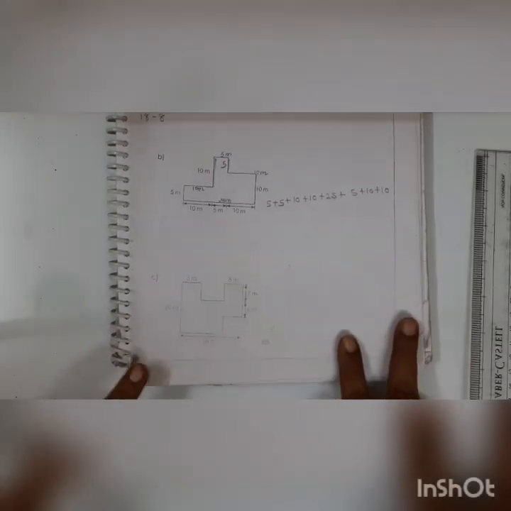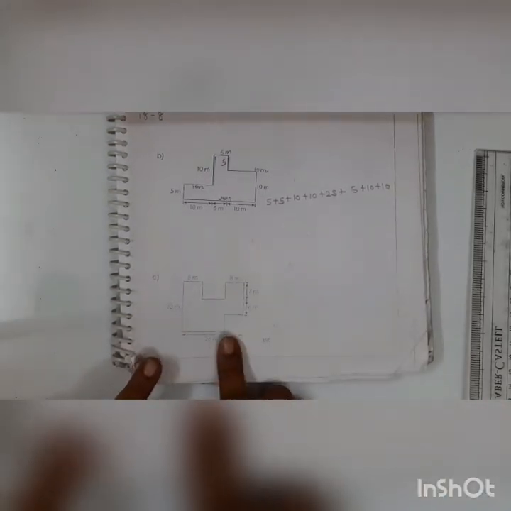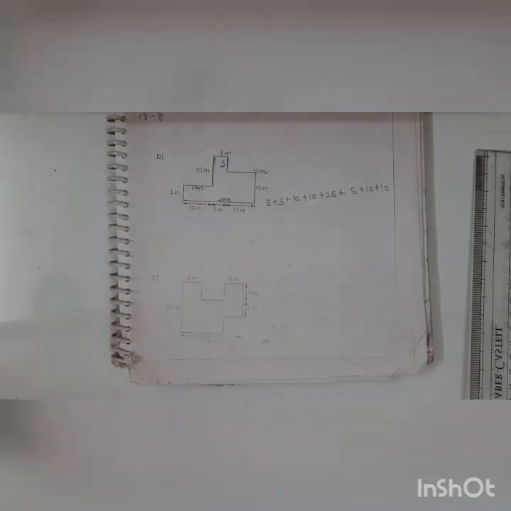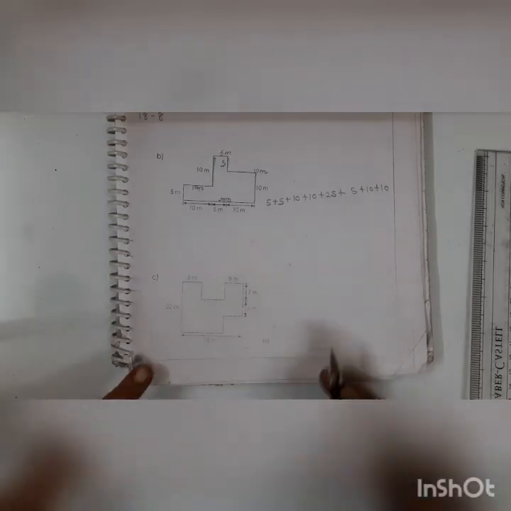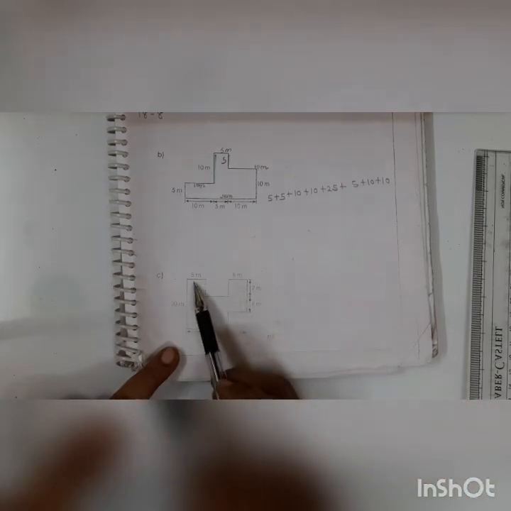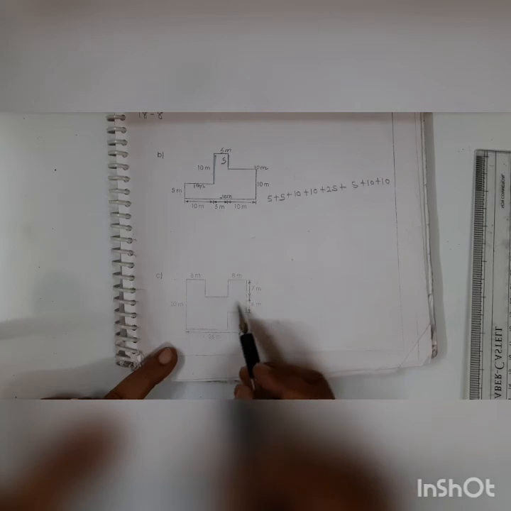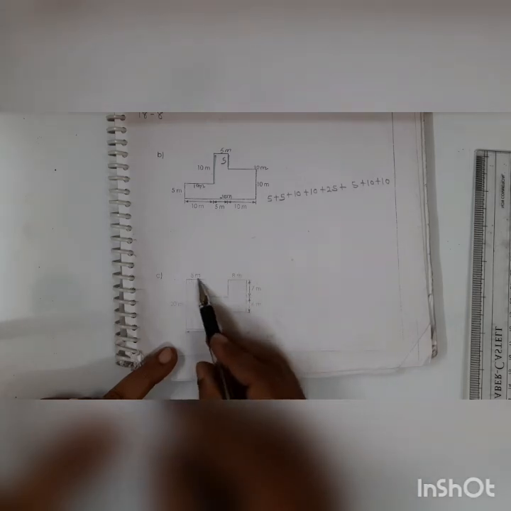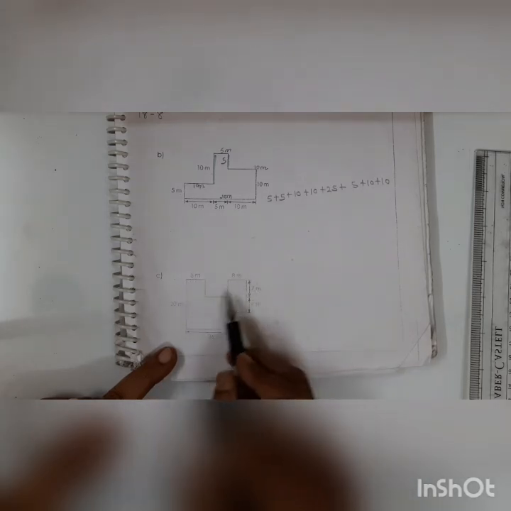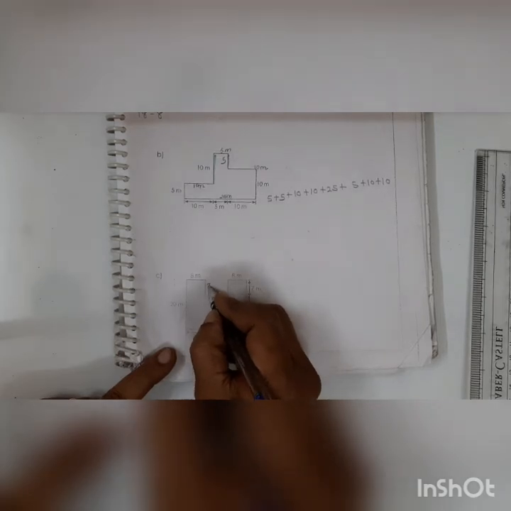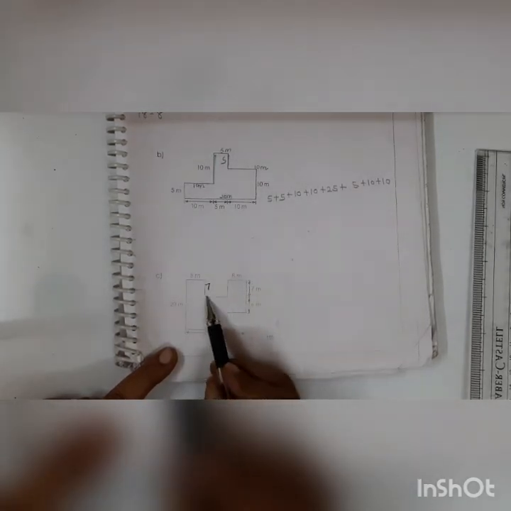Okay. Now this figure. Look at this figure. What would it be, children? This is 8. Now I want a measure of this. I will move like this, correct? This is 7, so this will also be 7. Right? Now children, look here.